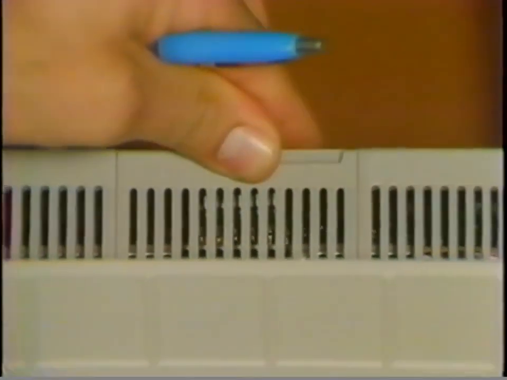This completes the explanation of the operator control buttons and LEDs. Stop the tape and return to your workbook.